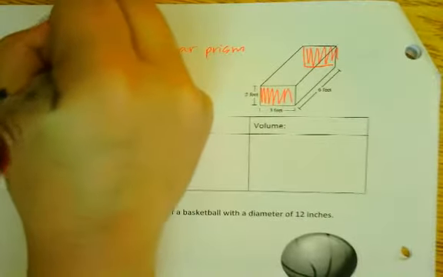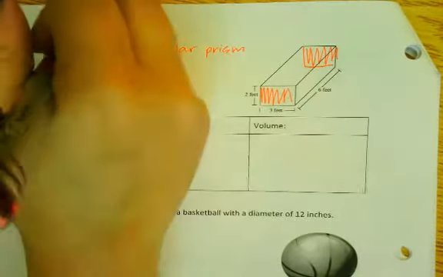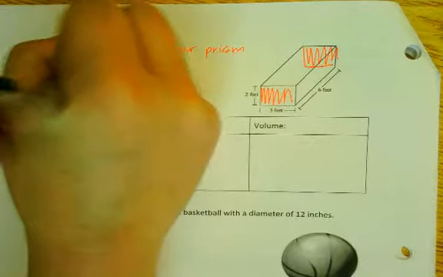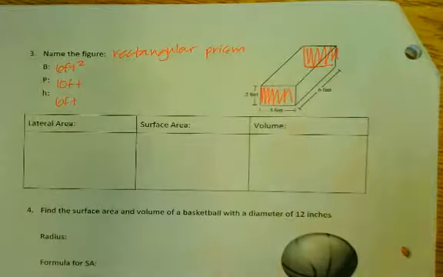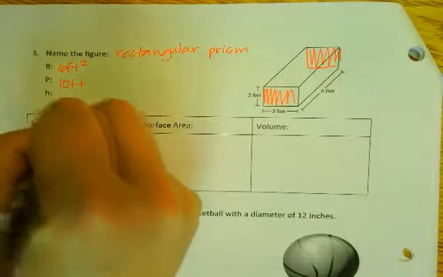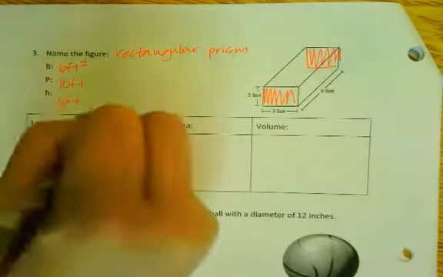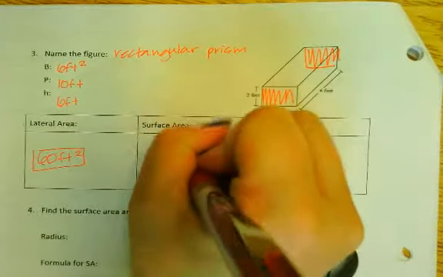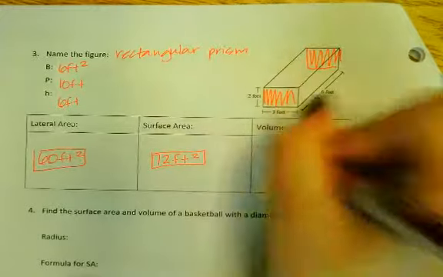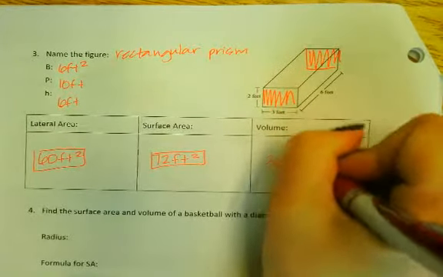What about capital P? Height? Very good. Okay, lateral area. What do we get? Awesome. Surface area? Sweet. And volume? Great job. Any questions over number 3, the rectangular prism?